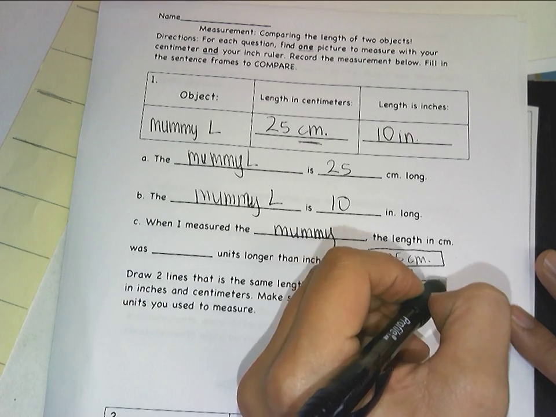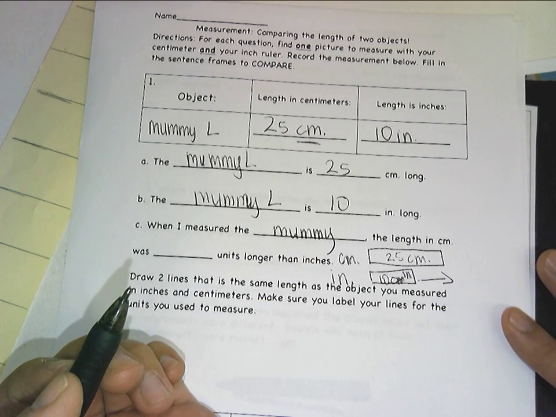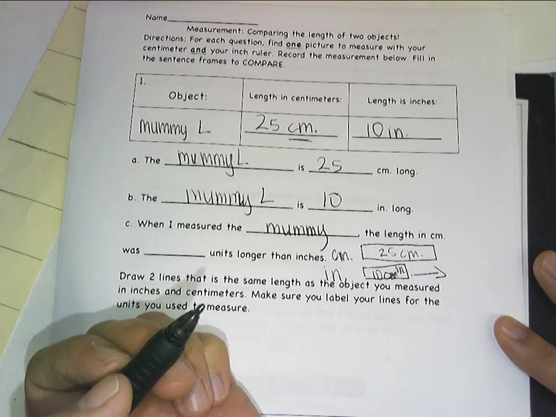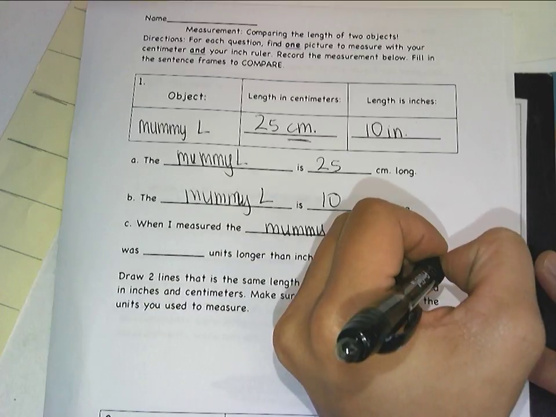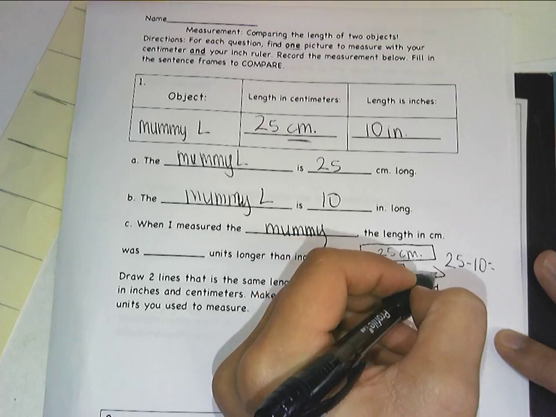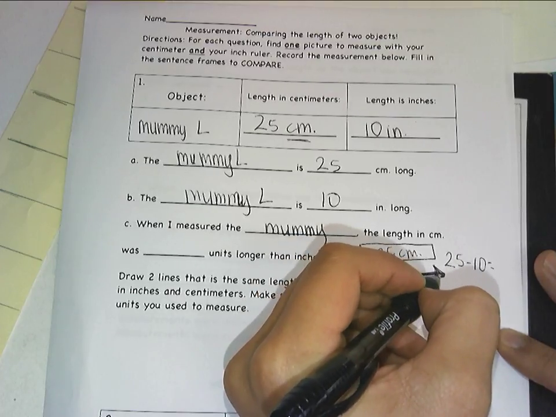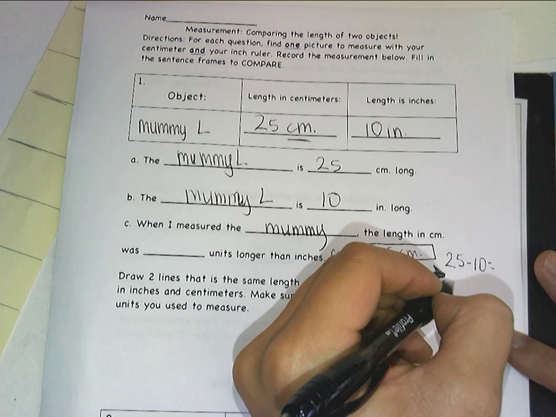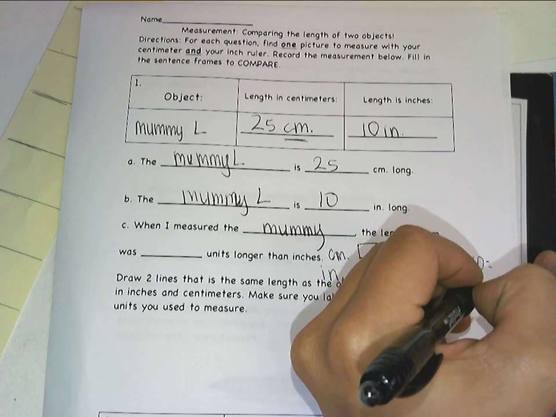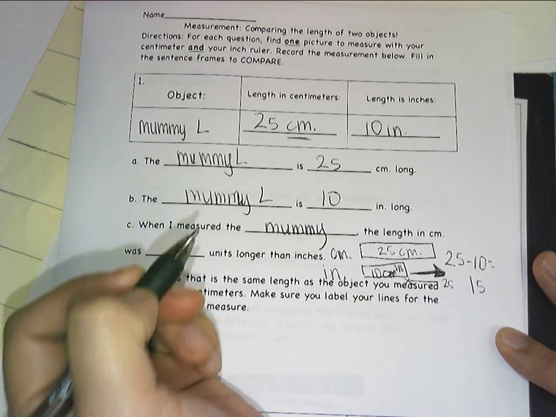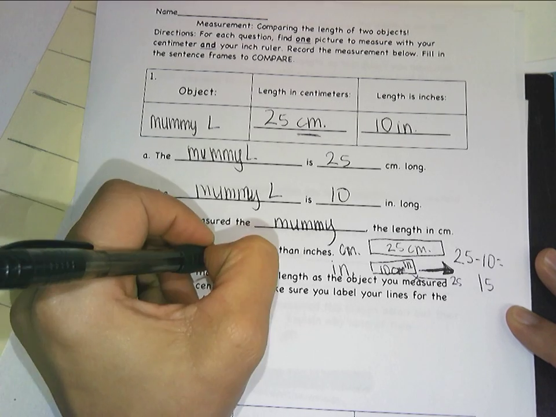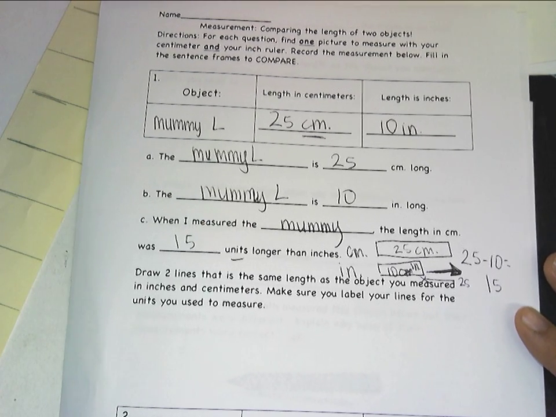So you need to write inches, okay? How much longer is it? Remember, how much longer is always comparing. How much longer is always subtraction, right? So I'm going to subtract 25 minus 10, and that will give me how much longer, okay? From 10 to 25, that's what that means. So 25 minus 10 is 15, okay? We're not going to write inches or units because they're different units. So we're just going to say 15 units longer than inches, okay?